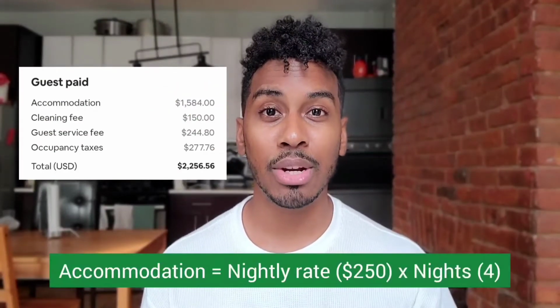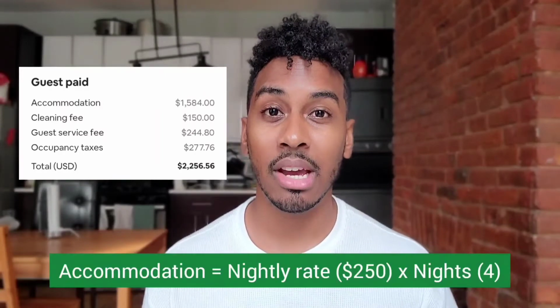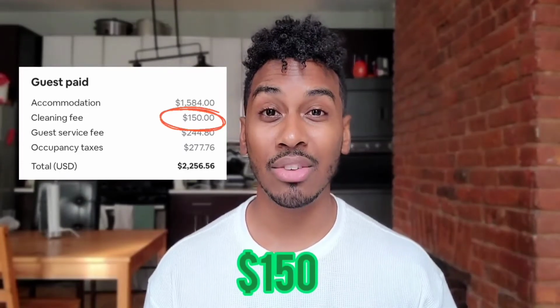Let's go. First, I'm going to break down a real Airbnb bill, like the bill that your guest is going to see when you charge them and when they've decided to book. This is real money that I've made. I want to show you, and I'm going to break it down. If we look here to the left, the accommodation, your nightly rate, let's just say it's like $250, multiply that by 4 nights, then the accommodation would be $1,000, okay? Underneath that, you're going to see the cleaning fee. You get to determine that. We're going to talk about the cleaning fee in a completely separate video because that's a whole topic on its own, but you can set the cleaning fee, okay?